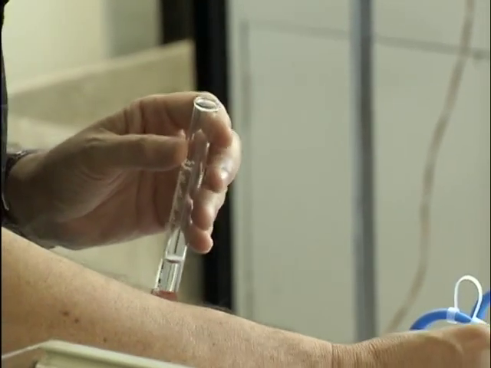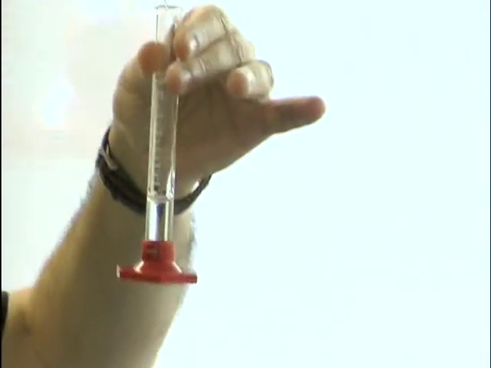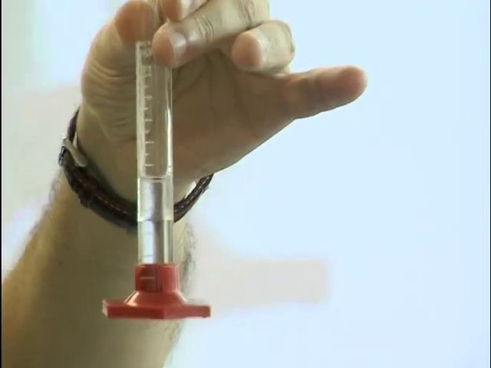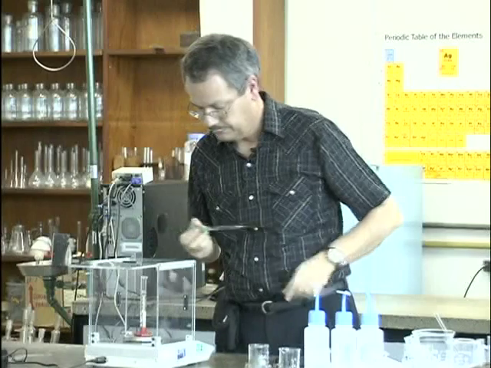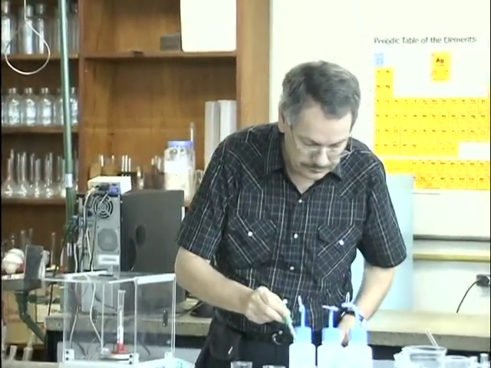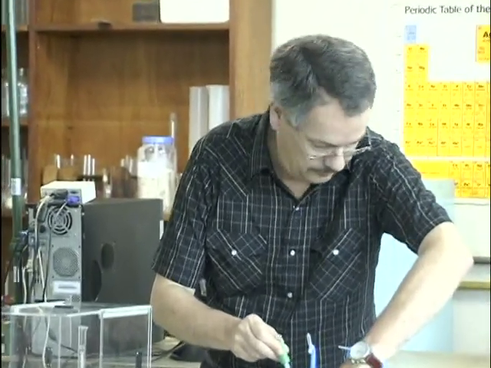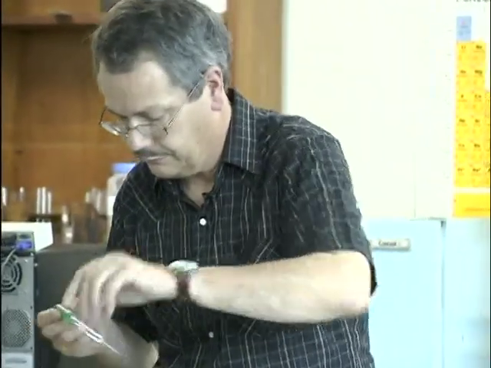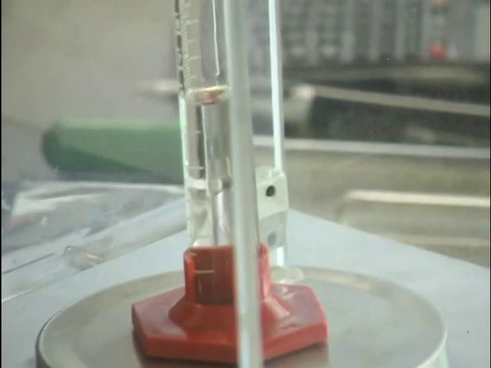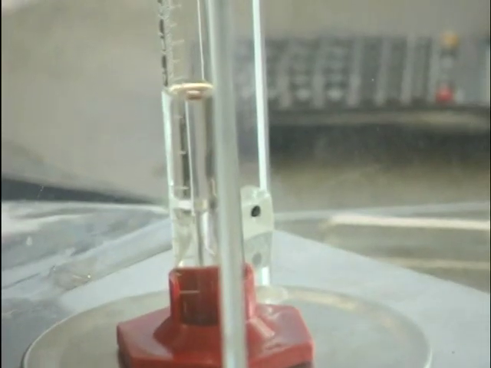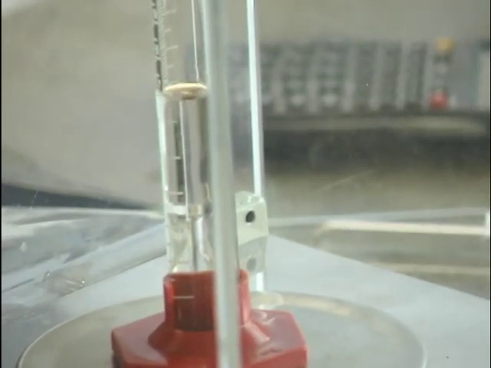That's probably more than 2 centimeters. 1.4. 2.56. THF 30%. 2.56. 2.56 will do.